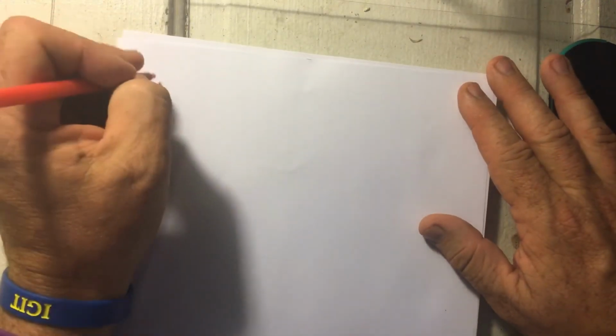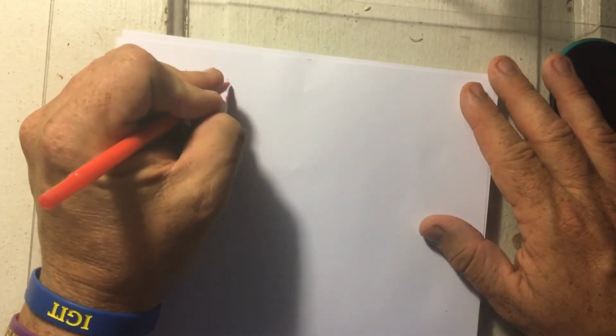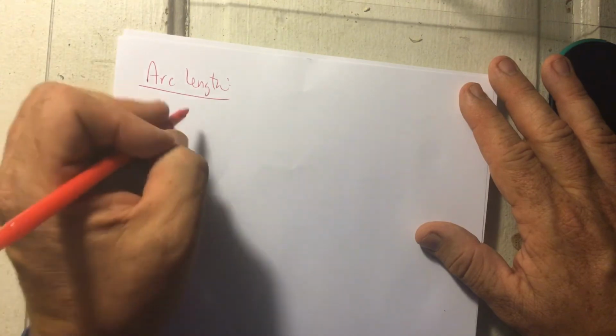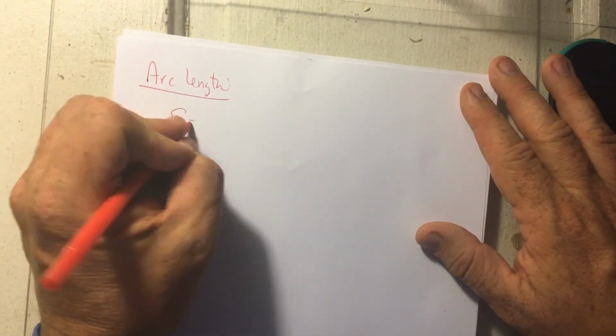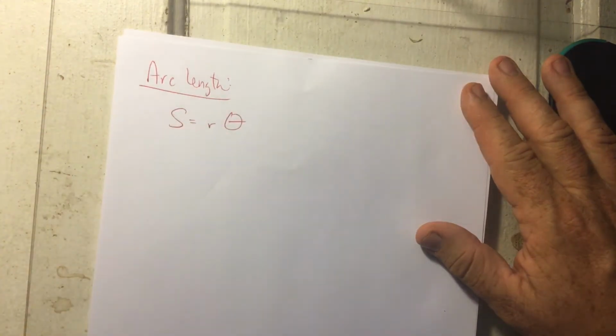We've got a couple of different things here. Arc length. Your arc length is your radius times theta.